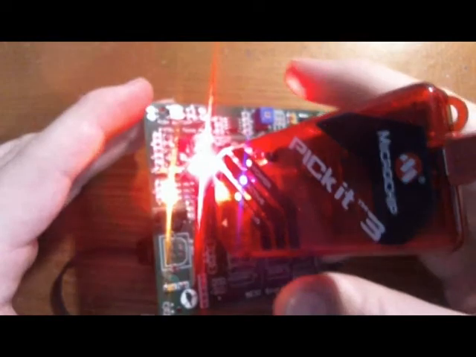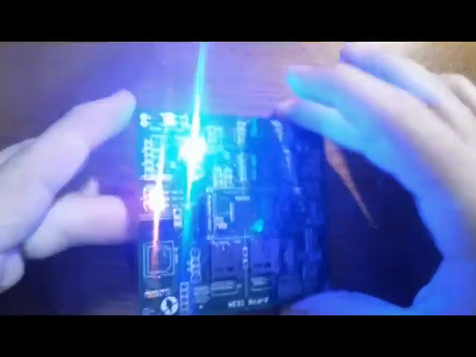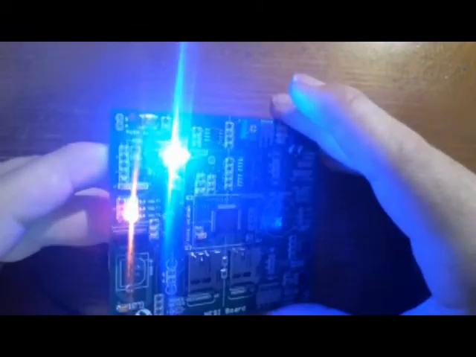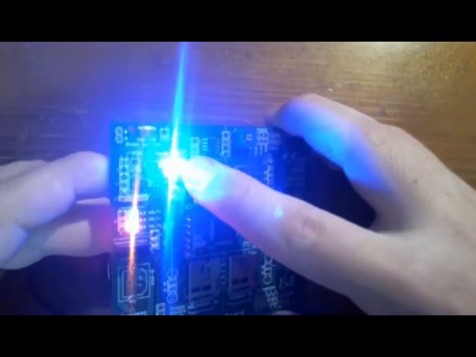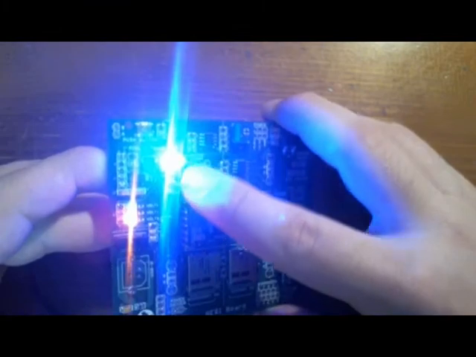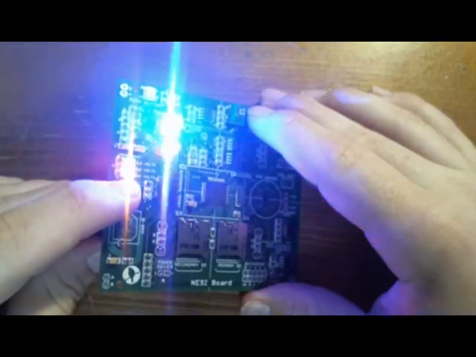So now that the board is programmed, you can go and disconnect the PICkit 3, and you'll notice that the NESI board is doing what we told it to do, which is blink blue, then red, and blue, then red. So our program worked successfully.